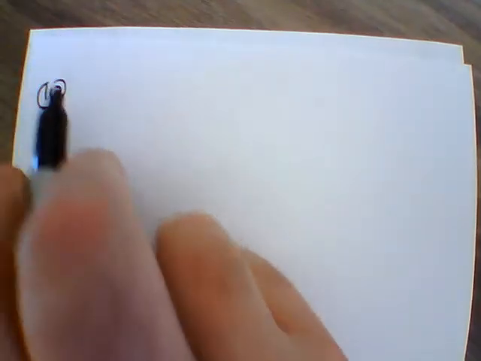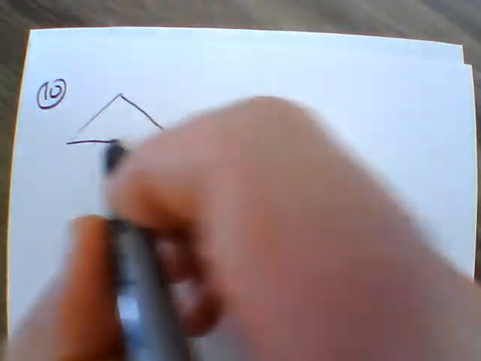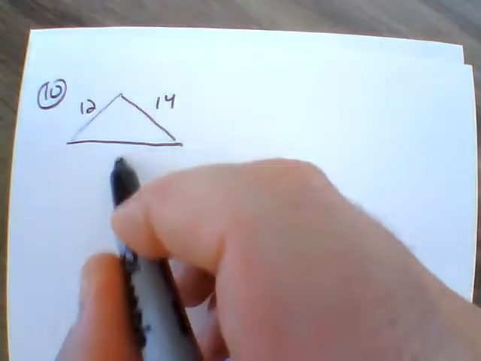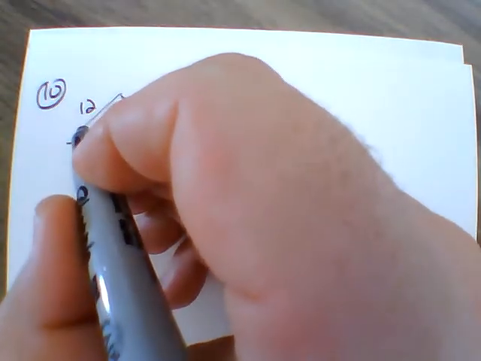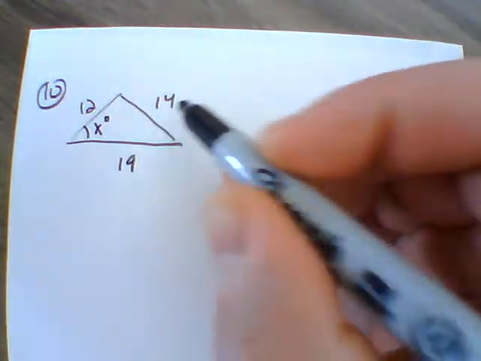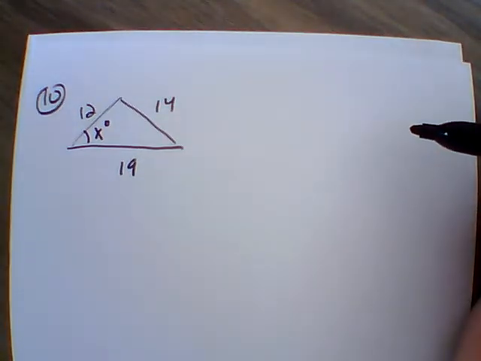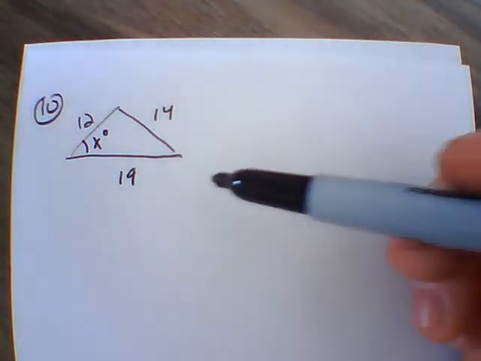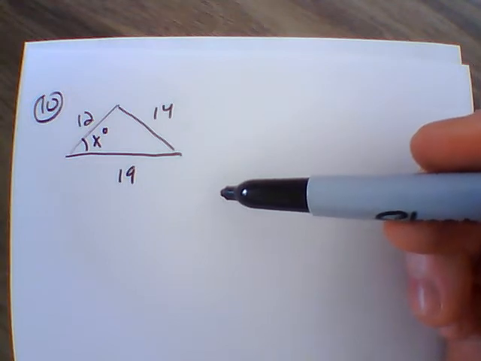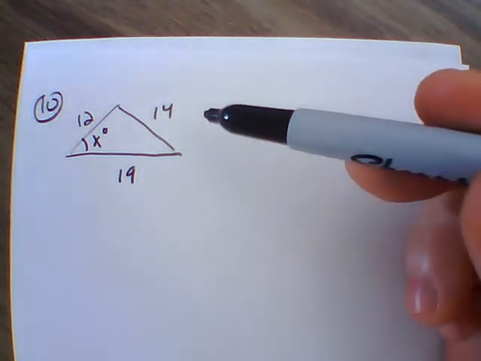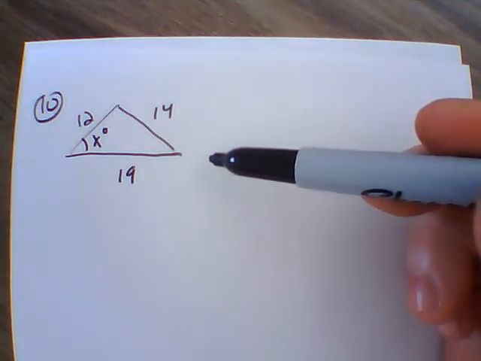So if we come here to problem number 10. On problem 10, they give us this triangle. In this triangle, they state this is 12, 14, 19, and they ask us to find the angle that is across from the side length of 14. So considering what is happening here, we have to decide what formula we're going to use.